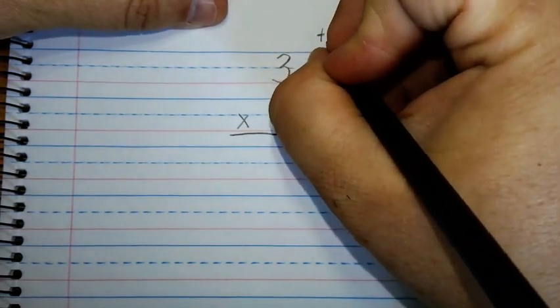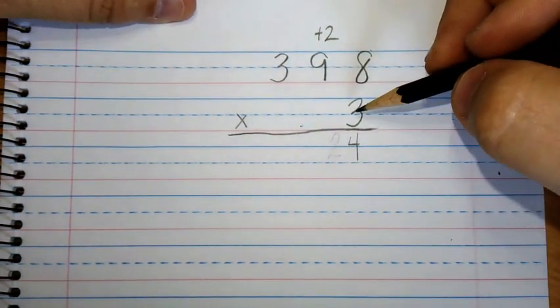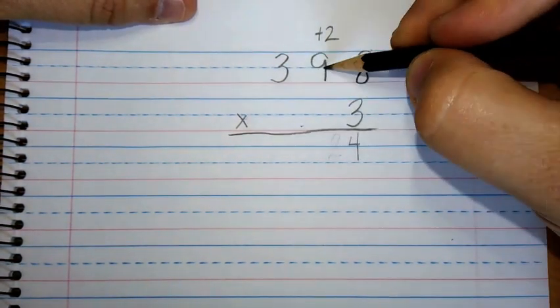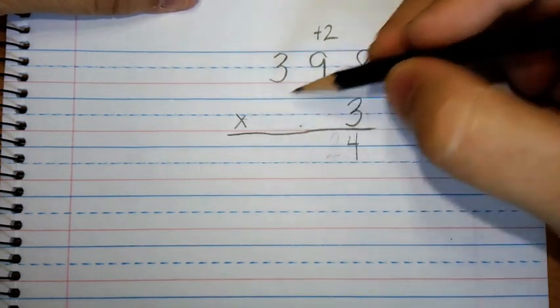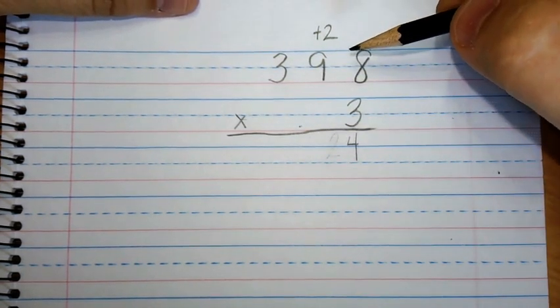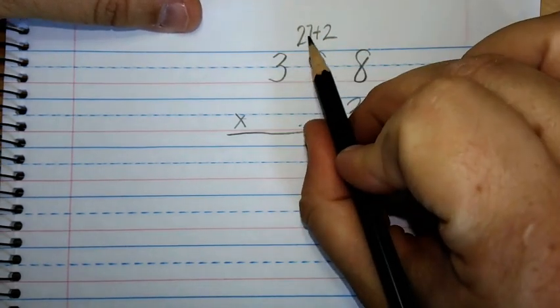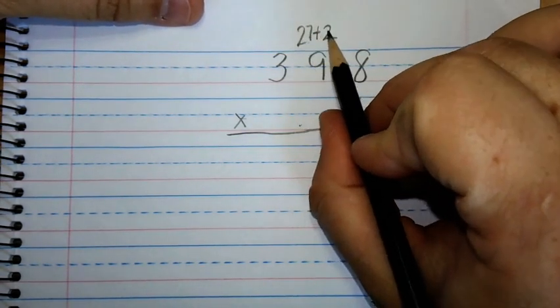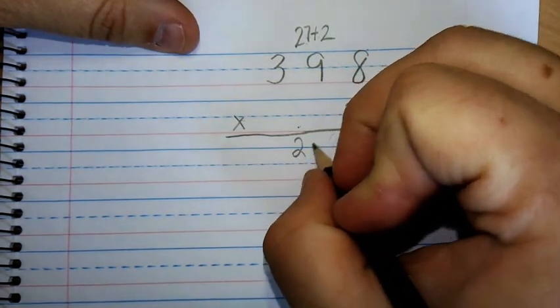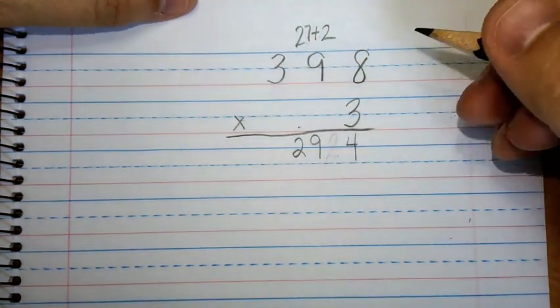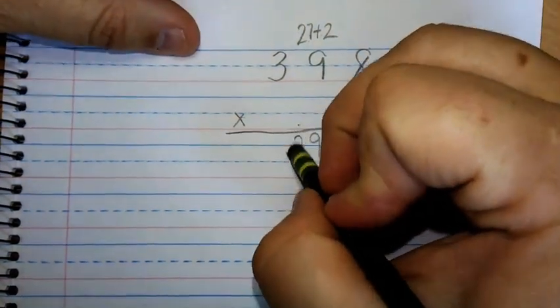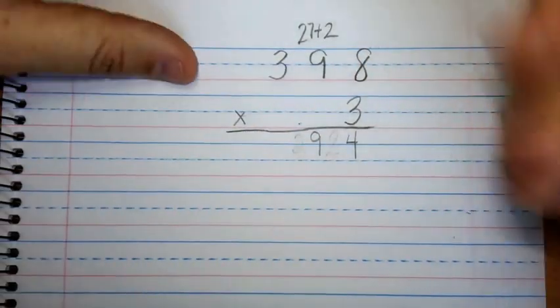So plus 2. Now I'm going to say 3 times 9. 3 times 9 is 27. But I have that plus 2. So I say 27 plus 2. Well, that's 29. Can I put 29 here? No. I've got to regroup this 2 again.